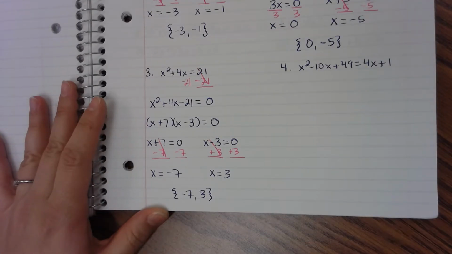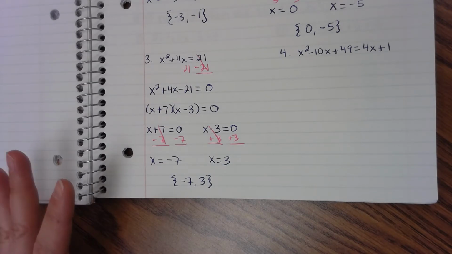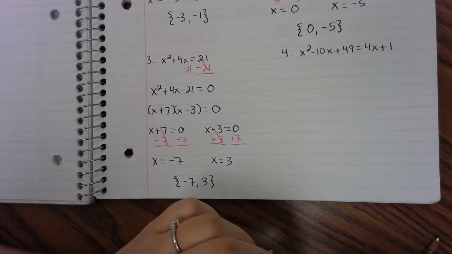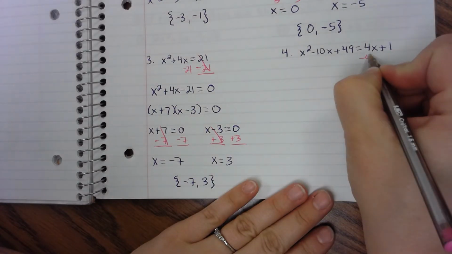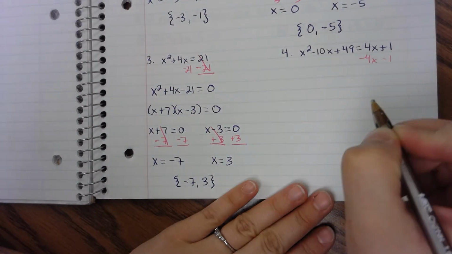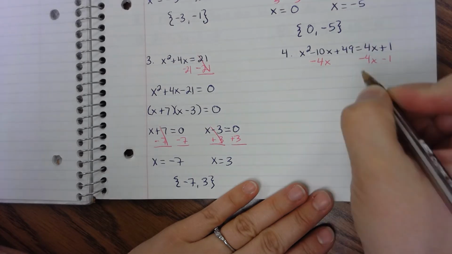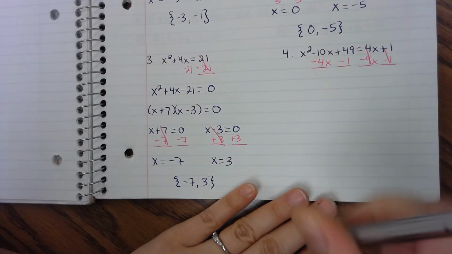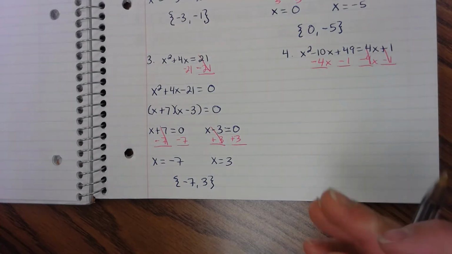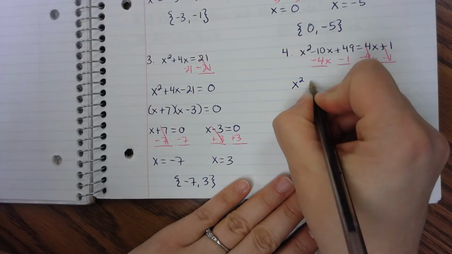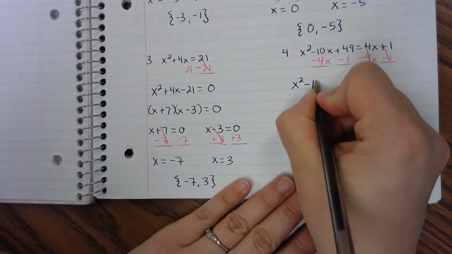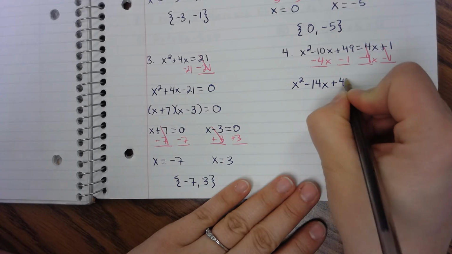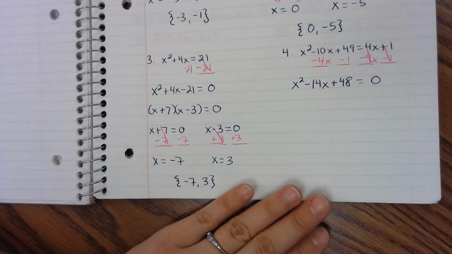Now on number 4, we have a little bit more work to do where we are going to subtract the 4x and the 1 from their appropriate corresponding like terms. So we want to make sure we line them up underneath their like terms. So we have an x squared, and -10 minus 4 is -14x. 49 minus 1 is a +48. And of course, it's equal to 0.